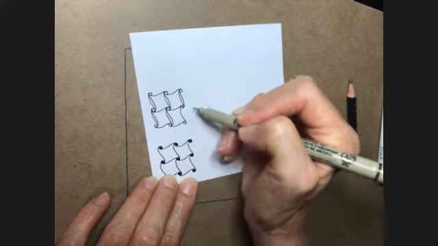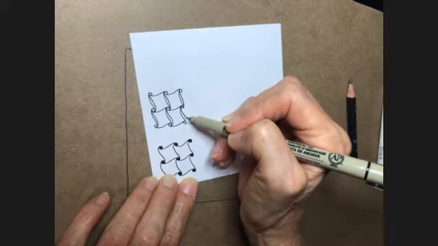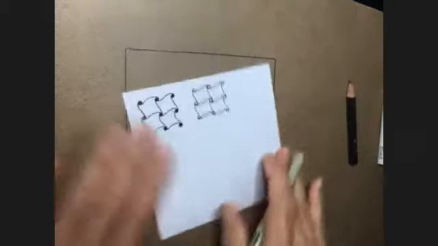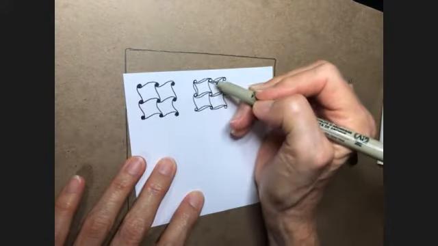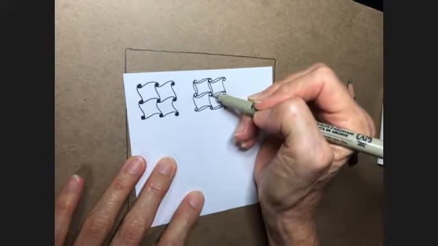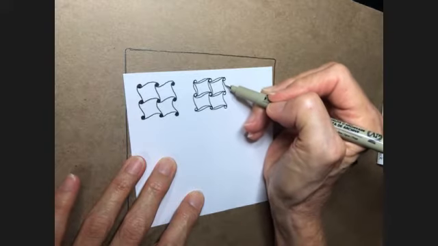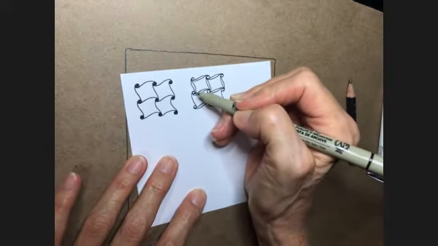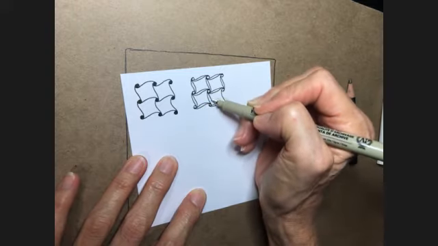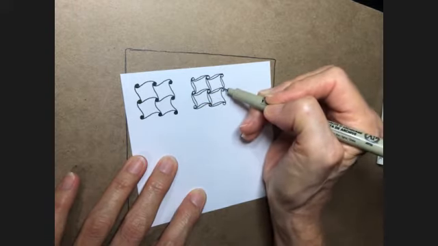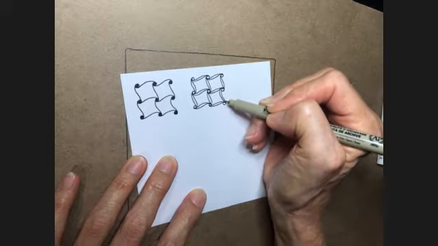Do this on one side for each of these. Turn my tile. Always turning your tile to keep your hand resting in the most comfortable position for you. This one I think I'm going to put on the inside.